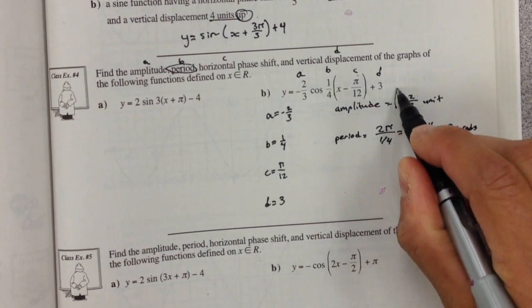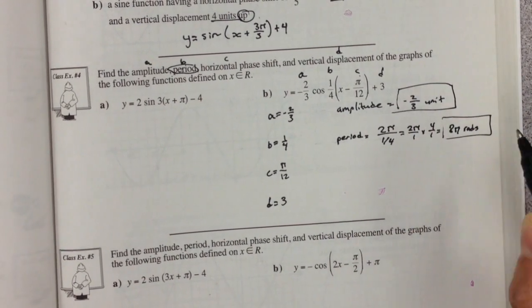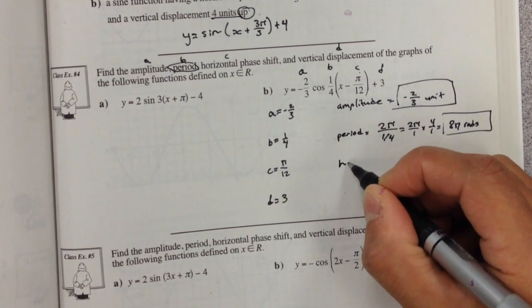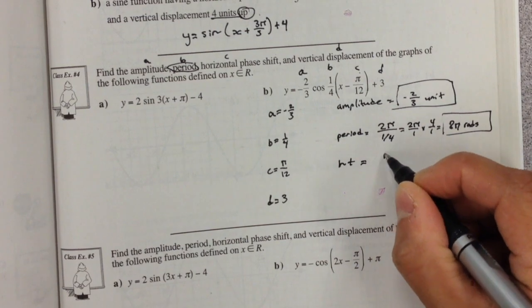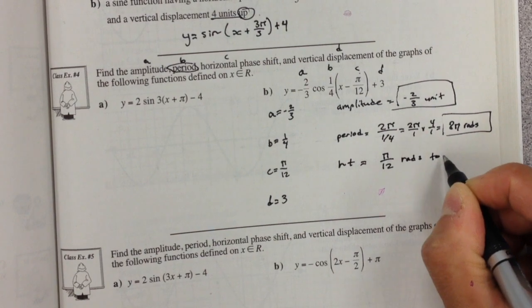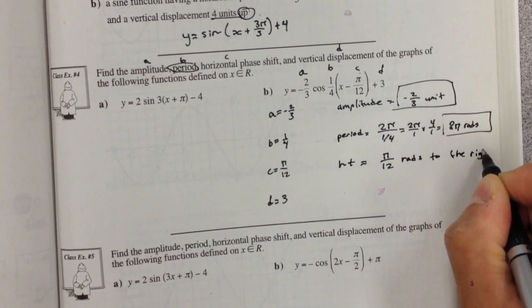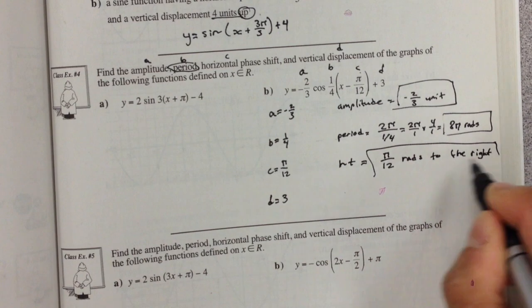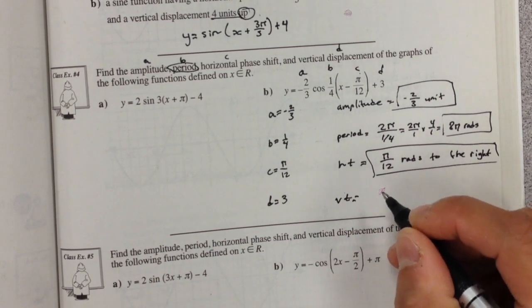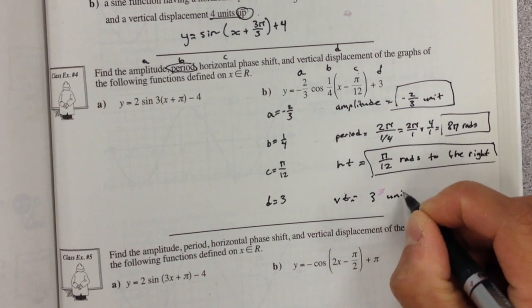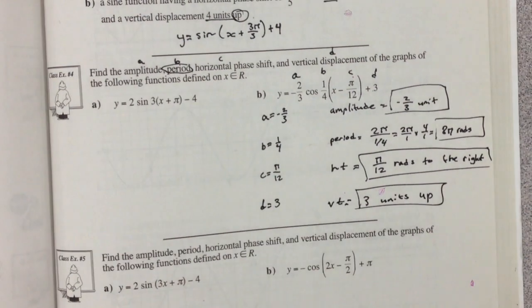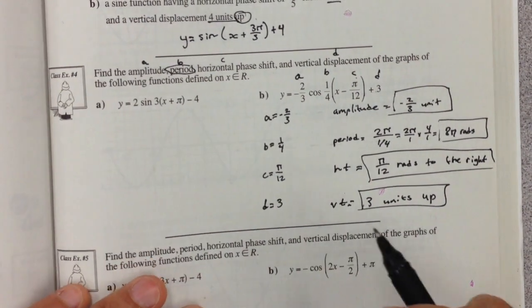And here I should be putting squares around these. My horizontal phase shift is pi over 12. And let's be specific here, that's radians to the right. And lastly, I have my vertical displacement, which is 3 units up. All right.